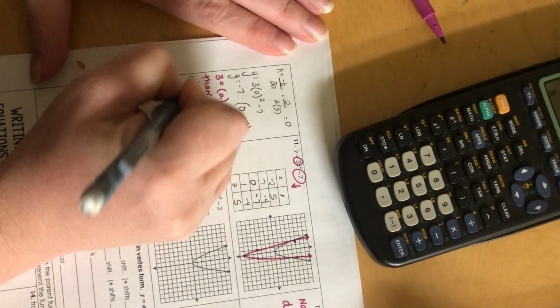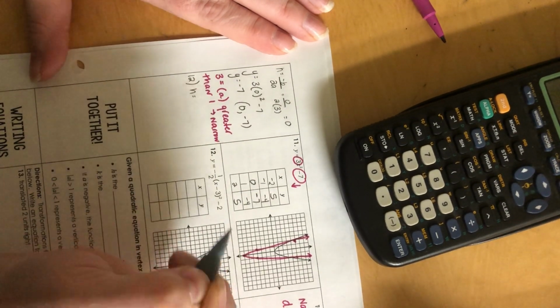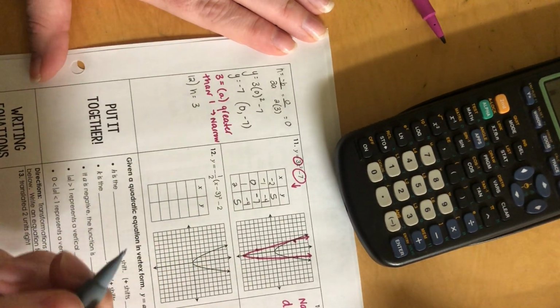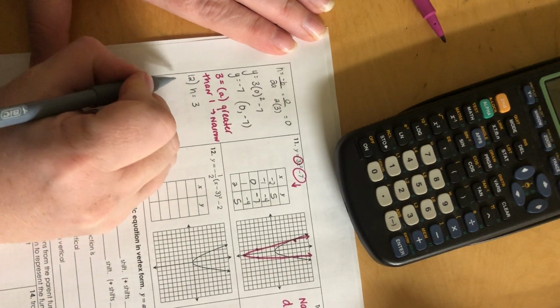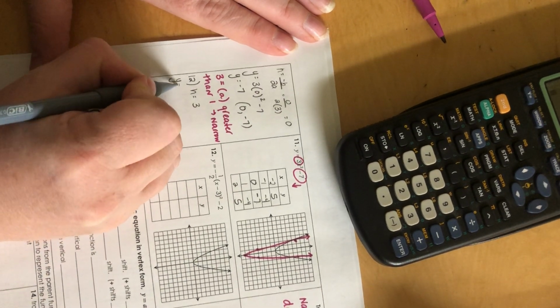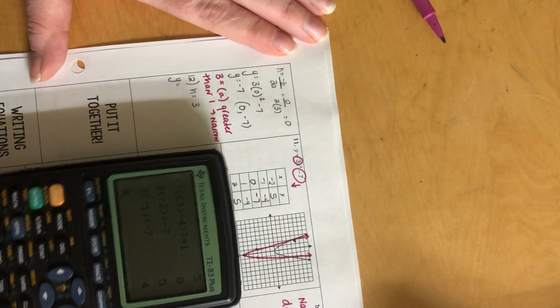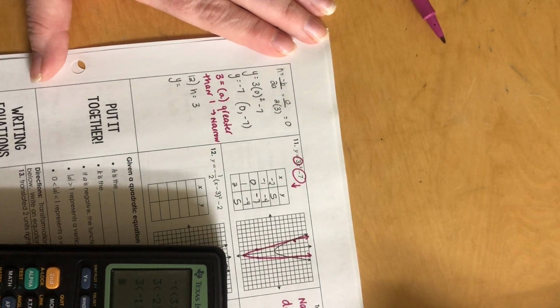This is 12. H is the opposite of negative 3, which is 3. And plug it in. So y equals, let's just plug it in right now. Negative 1/2. If you want to use 0.5, that's fine. Negative 1 divided by 2.